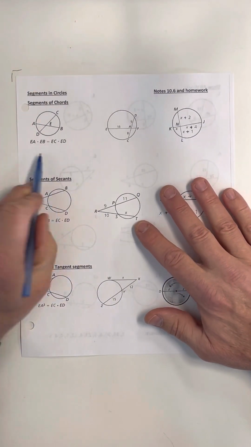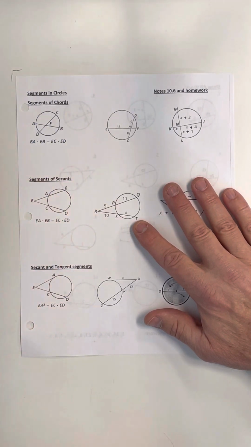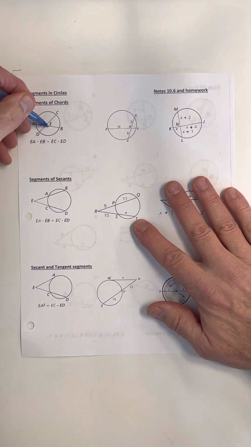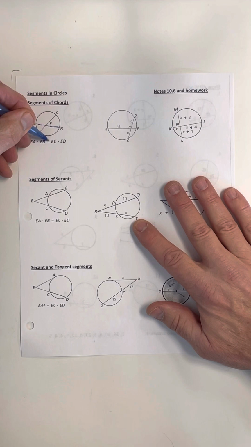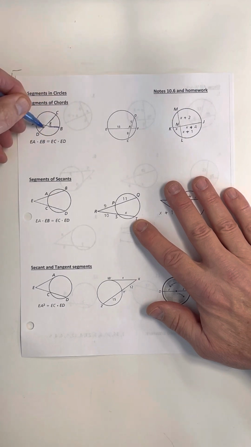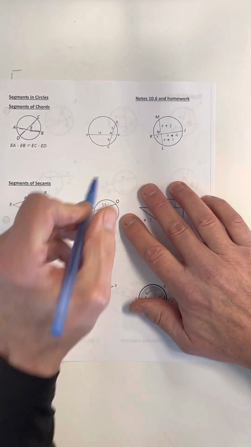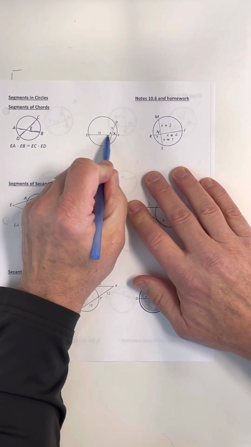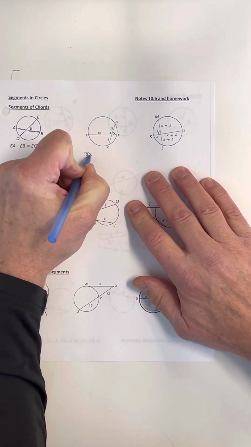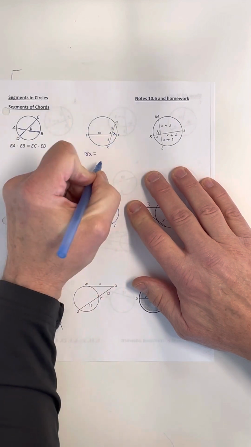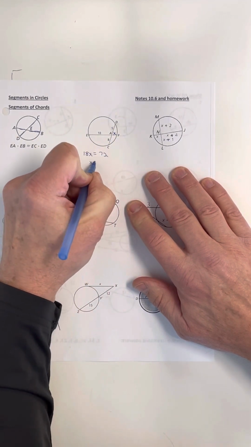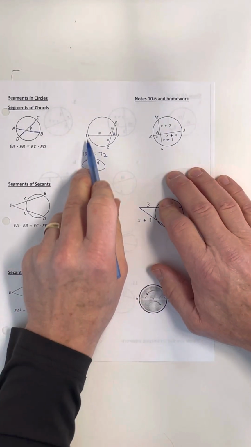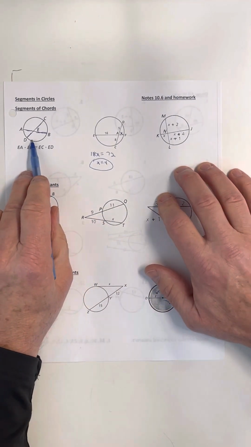Segments of chords. In a circle, if you have two chords that intersect, then here's the formula. EA times EB will be equal to EC times ED. So in the first problem, if we're solving for segment AF, we'll let that be X, then we're going to go 18 times X is equal to 8 times 9, which is 72. So the length of X, or segment AF, is 4. So the problem can be very easy. You just have to follow the pattern.